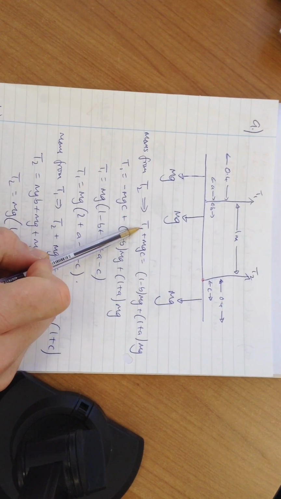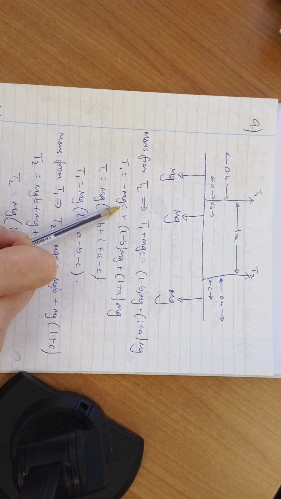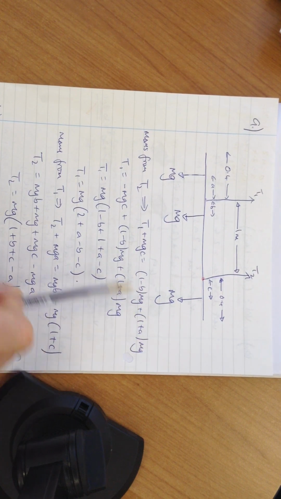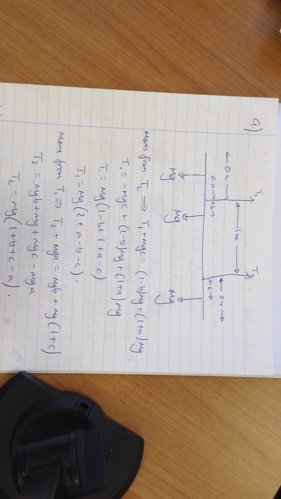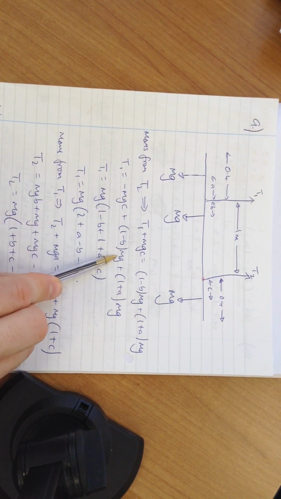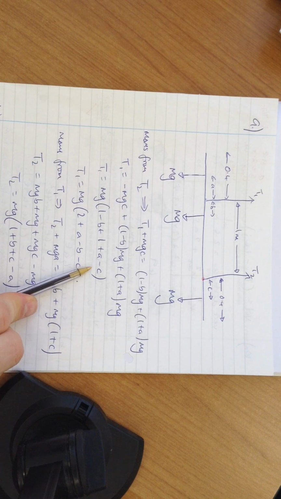Let's just keep T1 on its own on the left, take that over, it becomes minus mgc, okay? Multiply out these brackets, I got a plus mg there, a minus bmg there. Now that's a long-winded way of doing it, right? So I'm hoping you could spot straight away, hang on, all three terms have got mg. So let's just bring the mg out, factorize it, and then tidy up what's left.